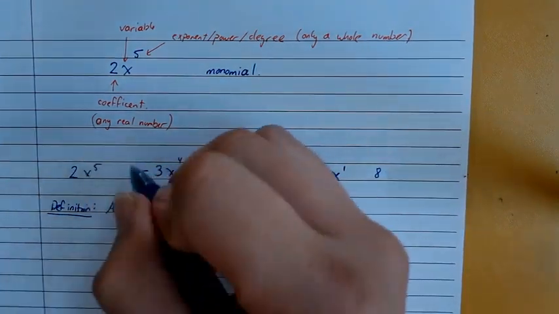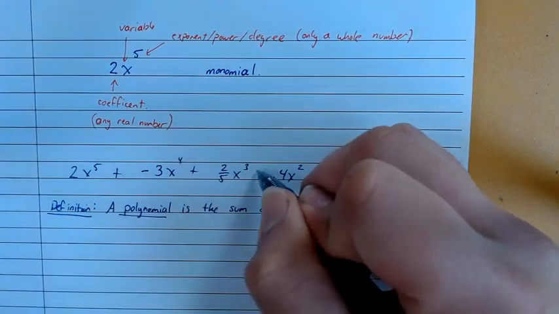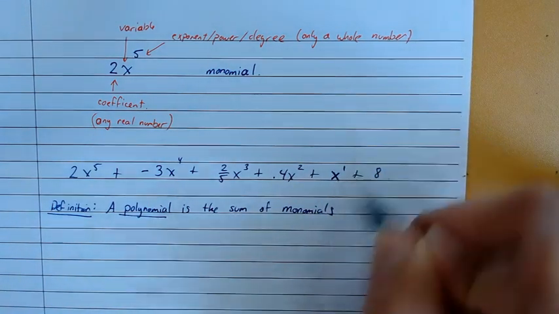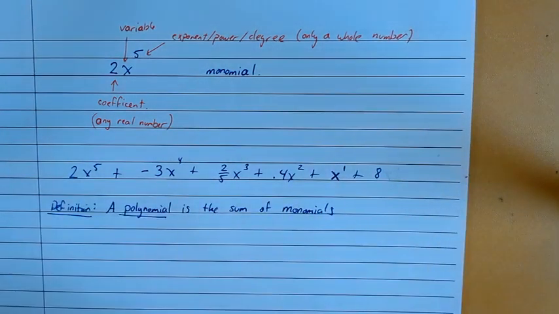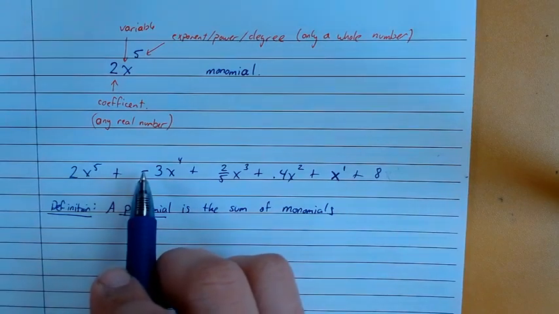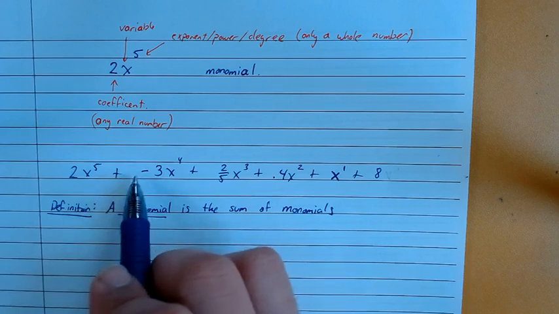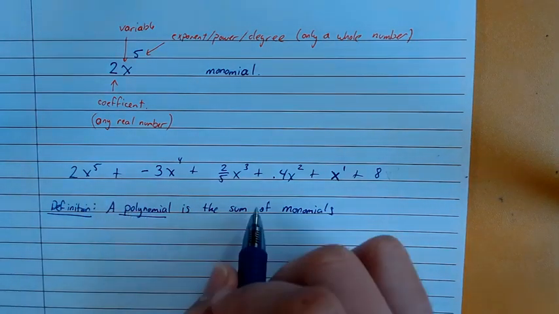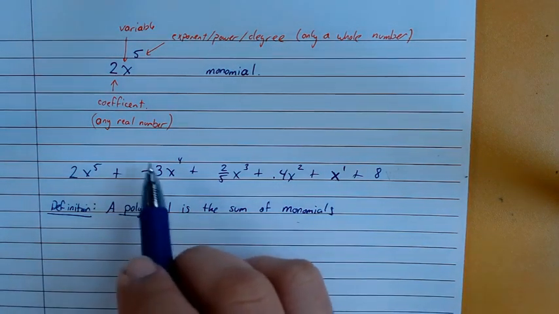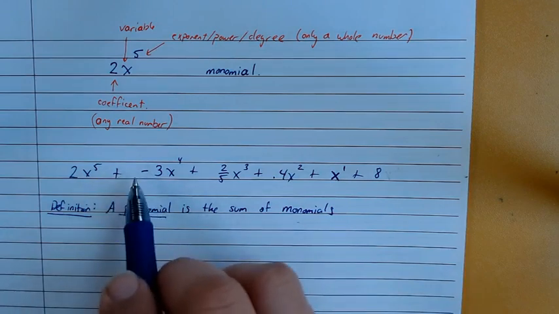Okay. So right here, if I were to stick plus signs between all of these, this would become a polynomial. Now notice right here, you say plus a negative 3x to the fourth. Plus a negative, we usually just write that as minus. So here, the definition is the sum of monomials. But really, you can have plus a negative. You can think of that as a minus.